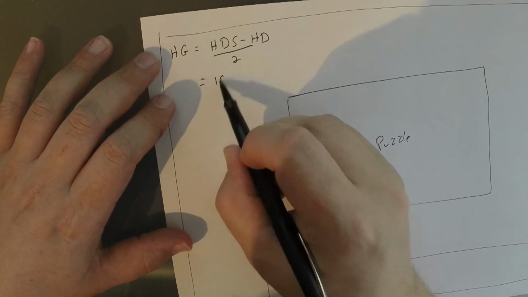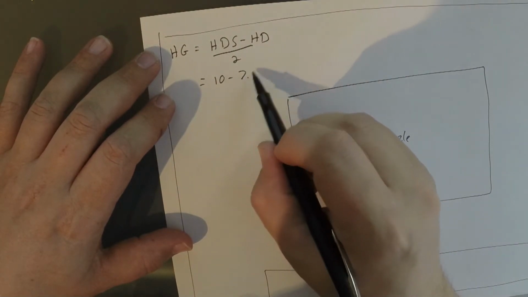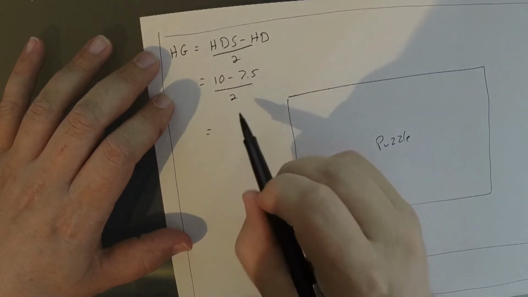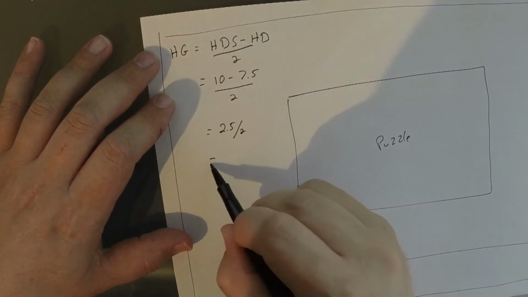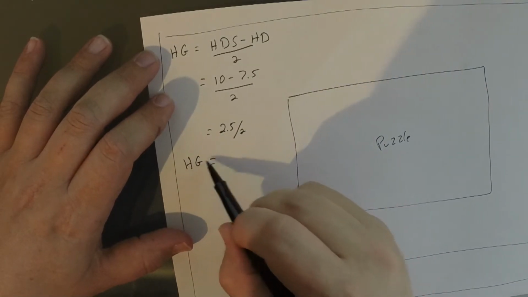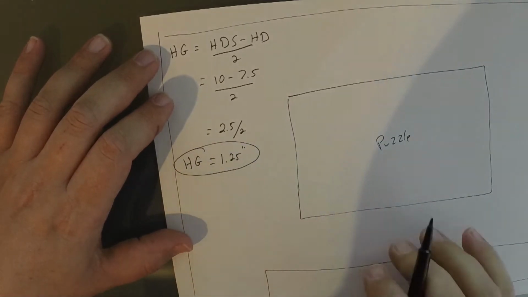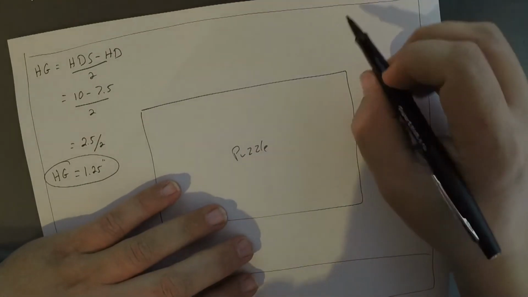We said HDS is going to be 10. We said HD, according to the handout of the puzzle, is 7.5. So 10 minus 7.5 is 2.5, divided by 2, which means HG is equal to 1.25 inches.